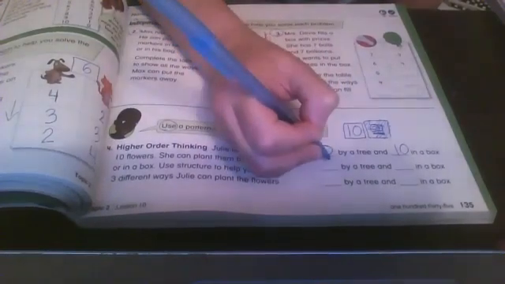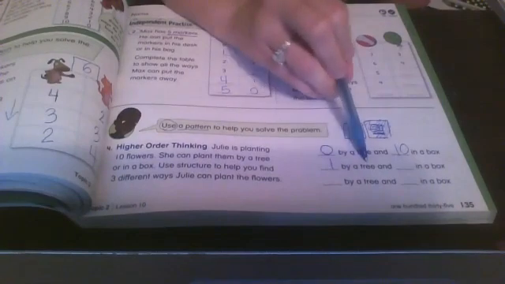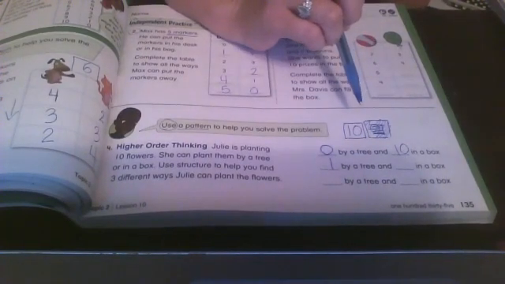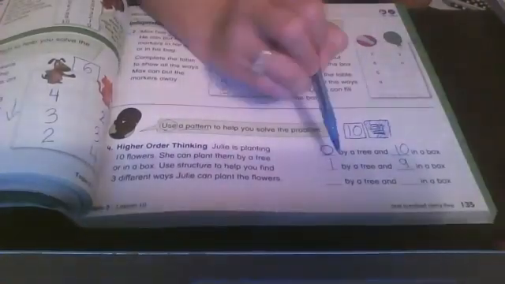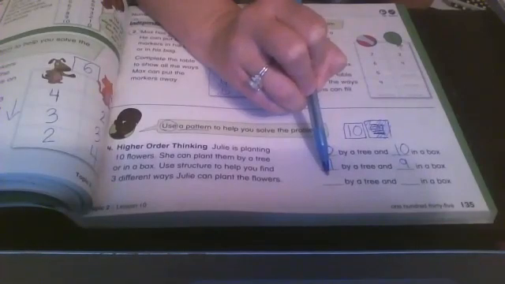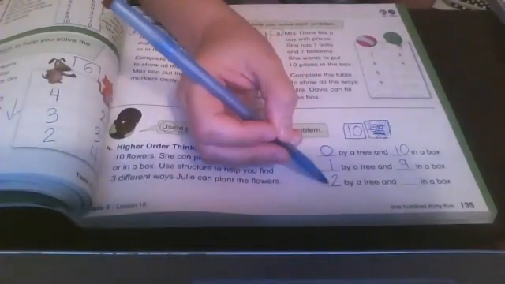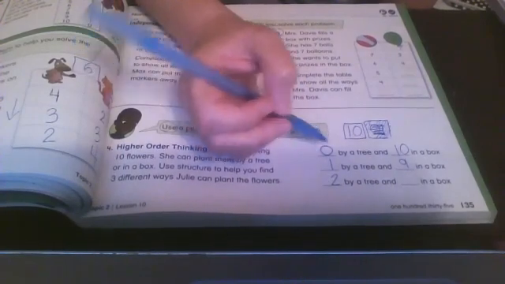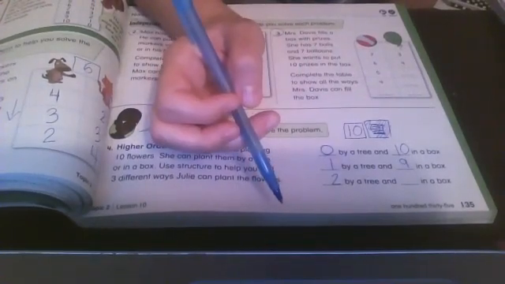What if instead she puts 1 of those flowers by the tree? Then how many can she put in the box? That's right, she'll have 9 left over. So she'll have 9 in the box. Okay, let's go ahead and say she puts 2 by the tree. See how we've maintained our structure? We have 0, 1, and 2. She has 2 by the tree. How many flowers does she have left to put in the box?